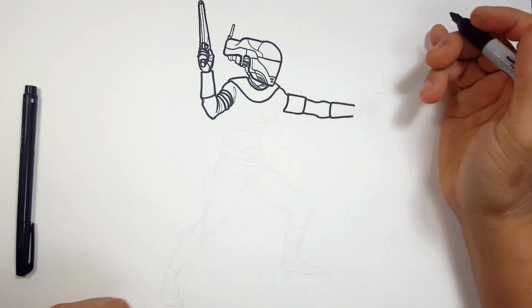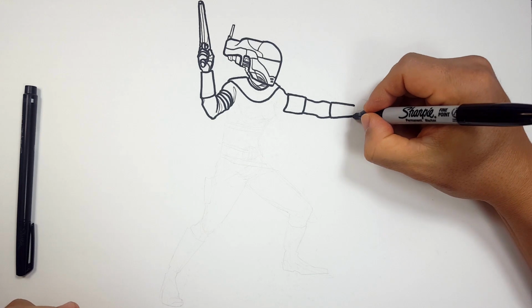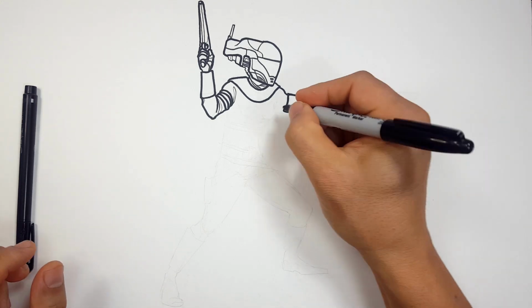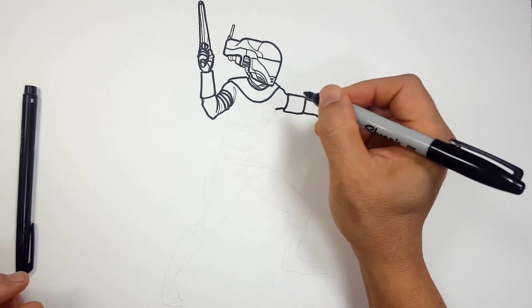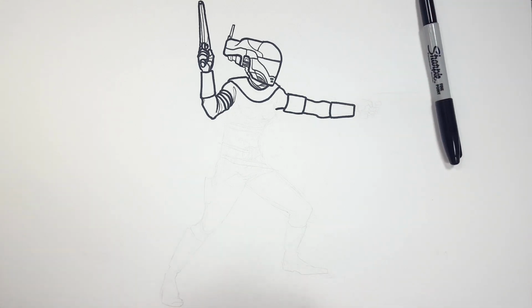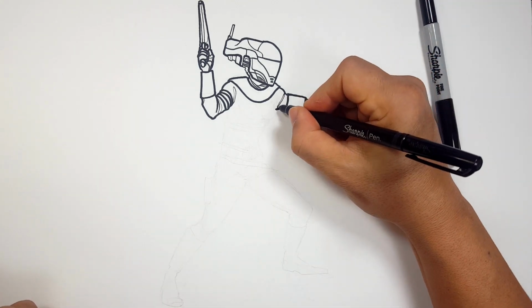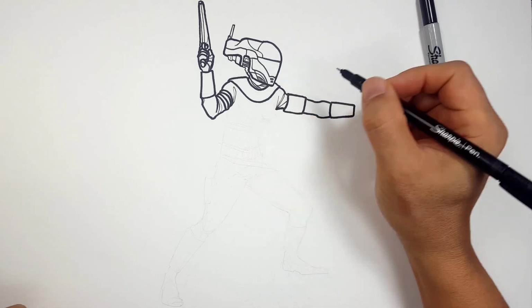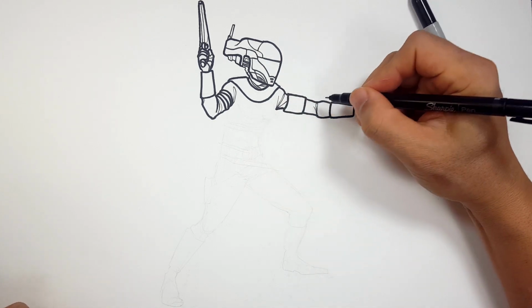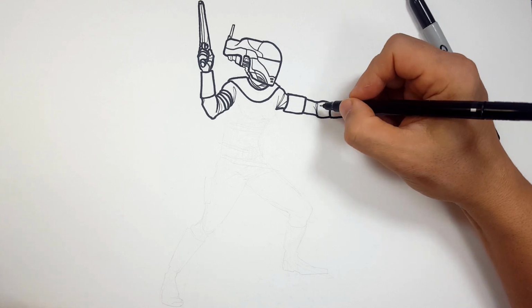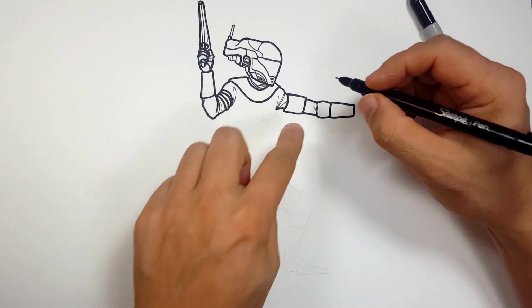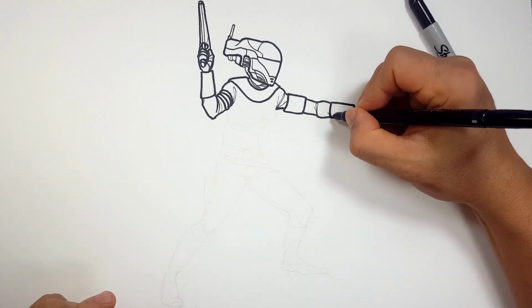Ooh, my paper's jumping, it's moving on me. All right, so I'm going to bring her arm in like that, just to close it off so we know where we are, and so I can start to draw some of my favorite, you guessed it, creases and folds. Okay, and again, it's just to show that it's not metal like that. It's material, you know.